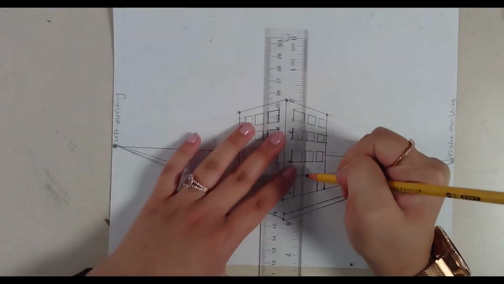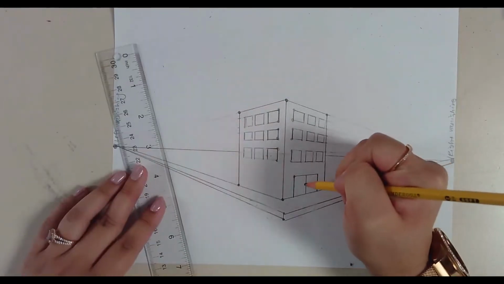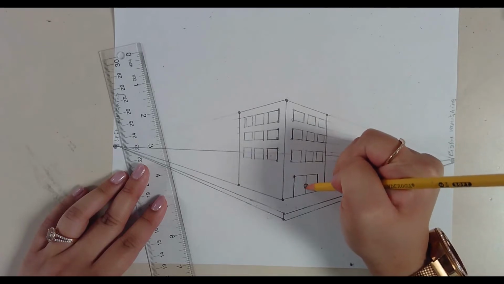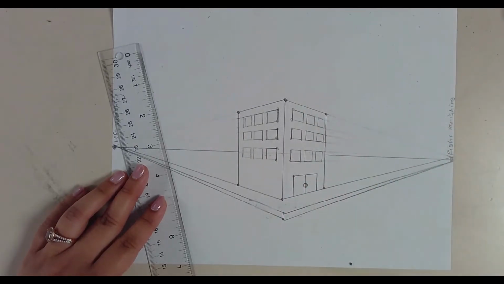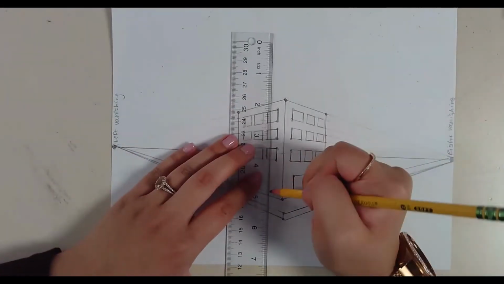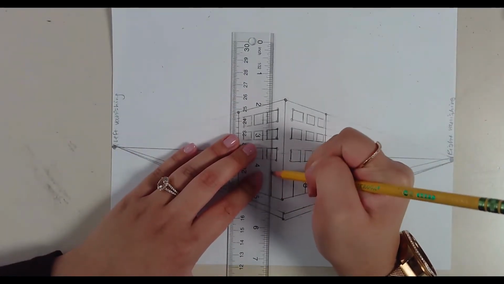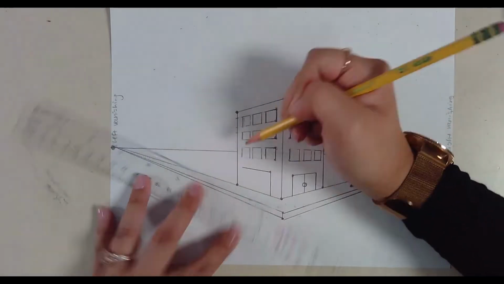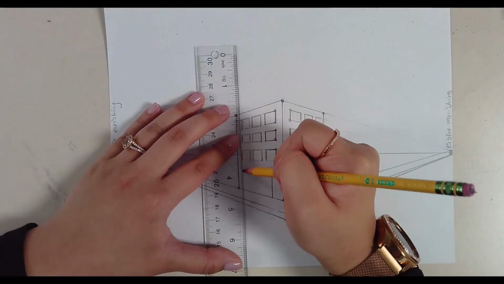And then you can create your middle door and some handles. Let's say maybe you want this part to look like a garage, like it goes inwards. Straight vertical line. Connect this over to the other vanishing point, and then go straight down.